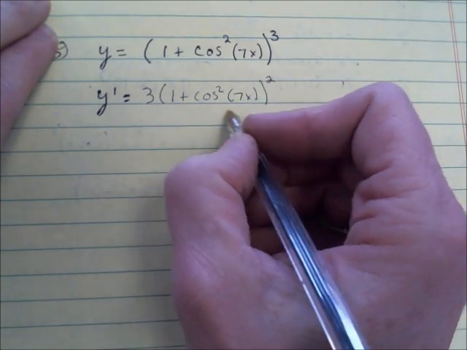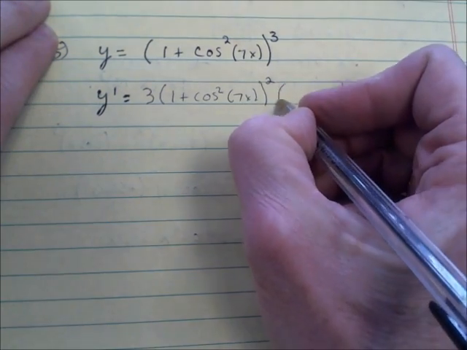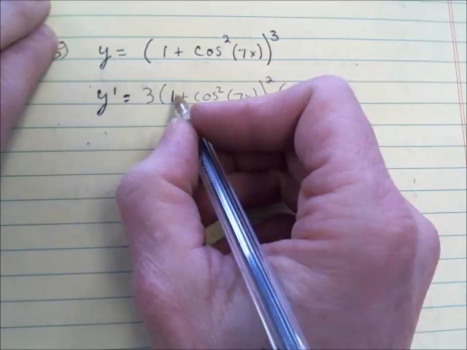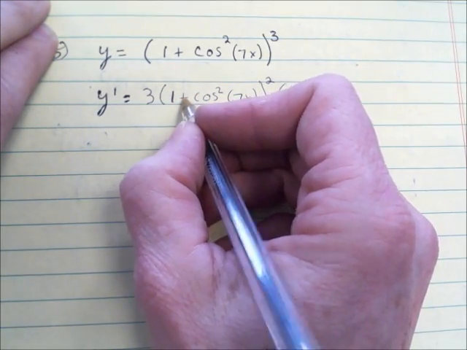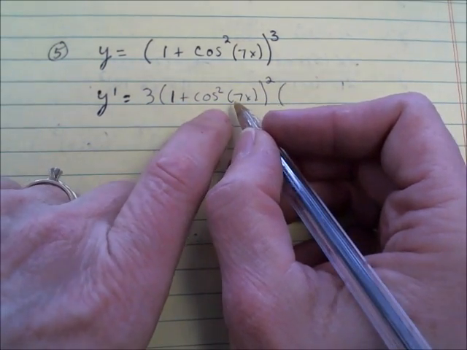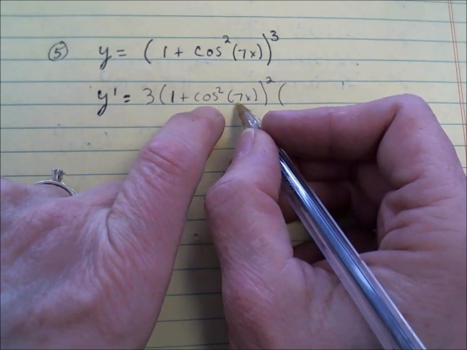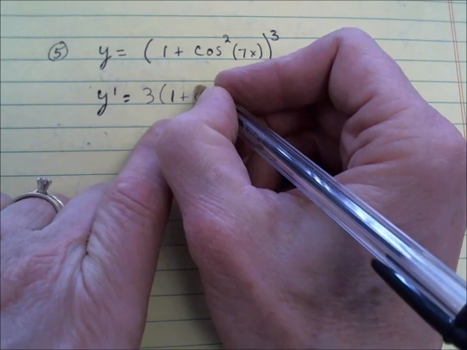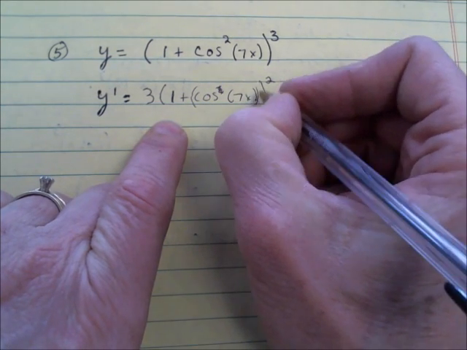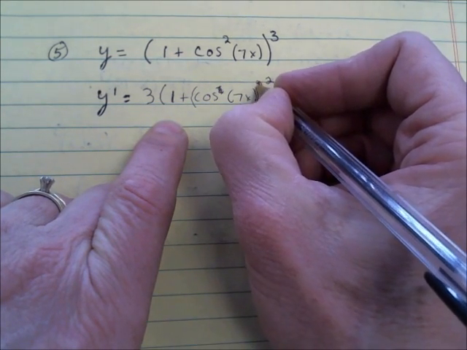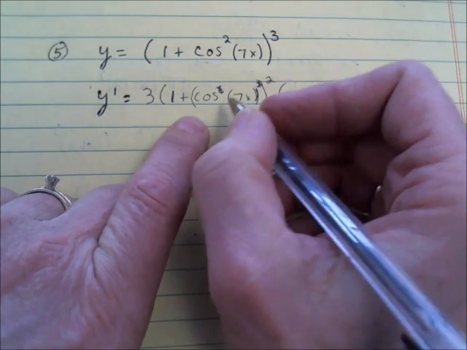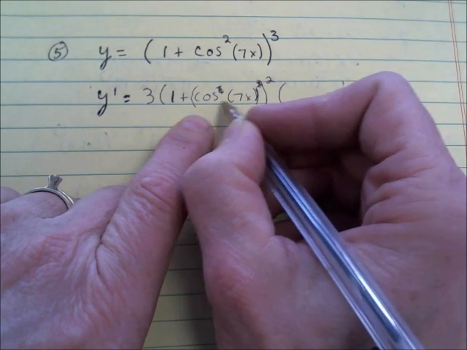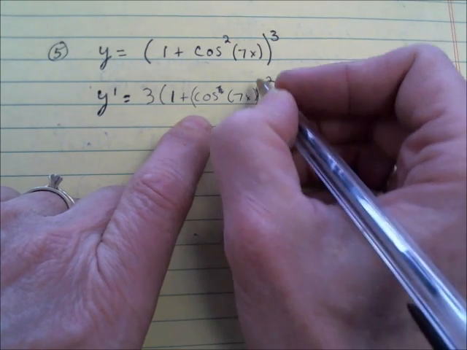Well, what's the derivative of the inside? The derivative of 1 is 0. So we don't even have to put that 0 plus. Now what we have to do is find the derivative of the cosine squared of 7x. Well, the cosine squared of 7x is the same thing as the cosine of 7x to the 2nd power. And so we've got an outer function of x squared and an inner function of cosine of 7x.